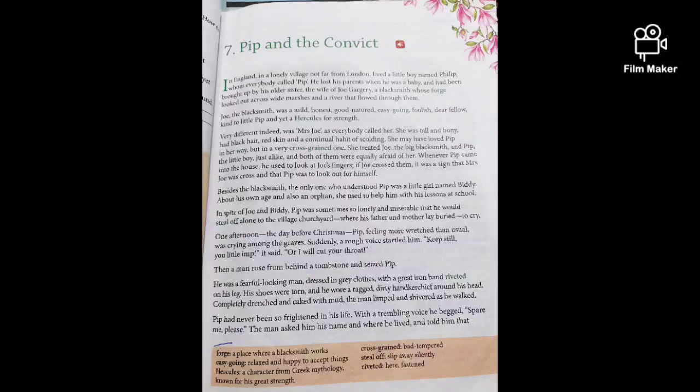Okay, so there was a little girl whose name is Biddy, and along with the blacksmith, she also understood Pip, and she was also about Pip's own age and was an orphan, and this girl used to help Pip with his lessons at school.